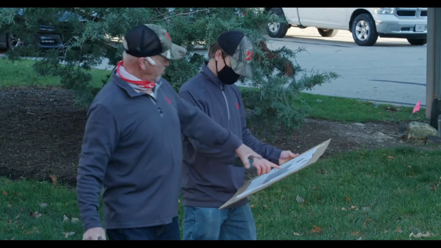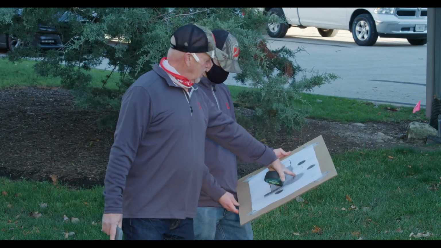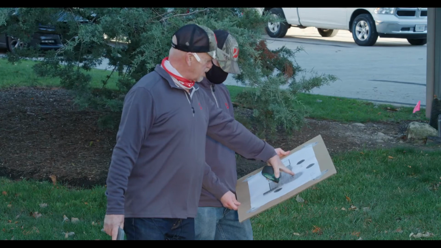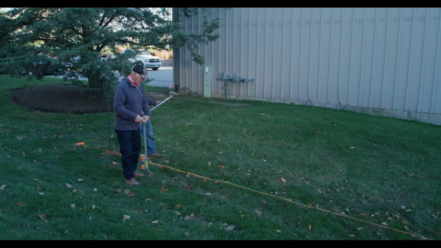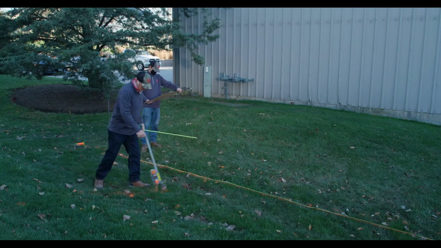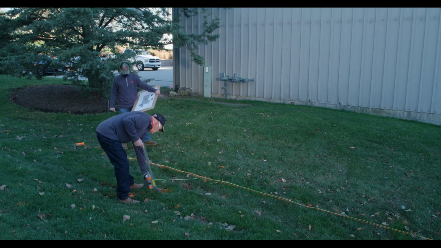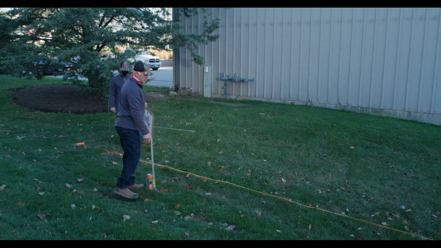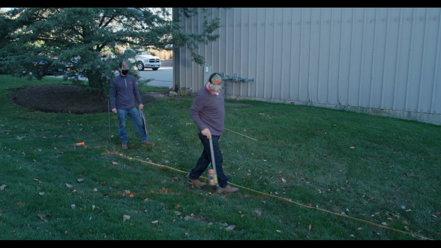So we're looking for this number right here. I see 2.5 spaces, meaning 3 feet. So at 3 feet, this is the intersection here that we're going to take our patio edge to.